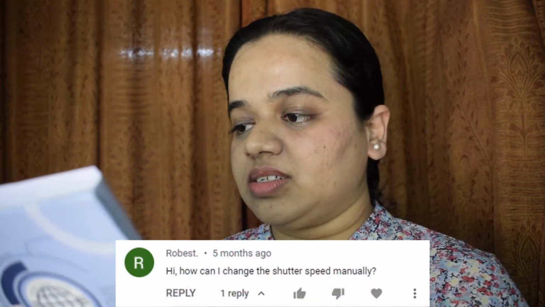Robest asks, how can you change the shutter speed manually? You cannot directly change your shutter speed manually in the B500. You can only change your ISO. So by using the ISO, you can kind of influence the shutter speed in a way. Let me show you how.